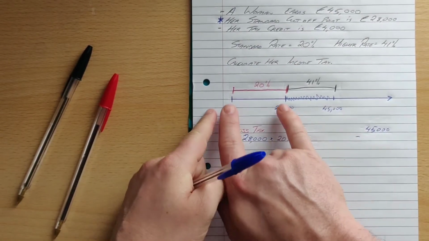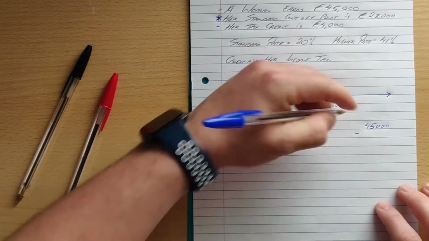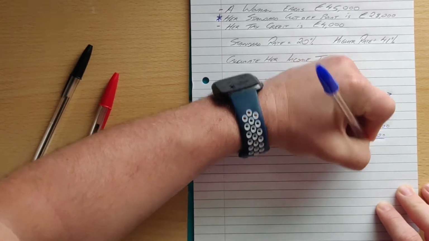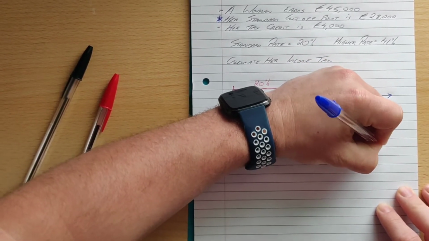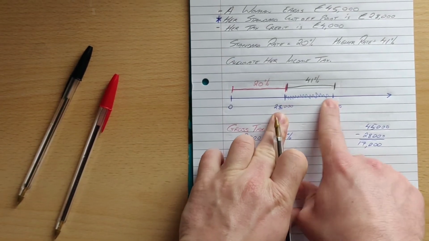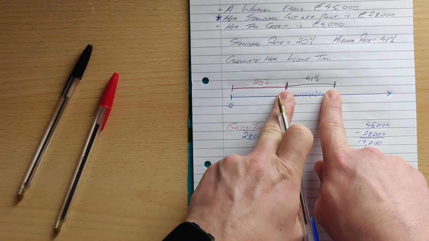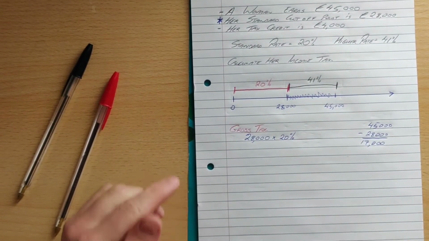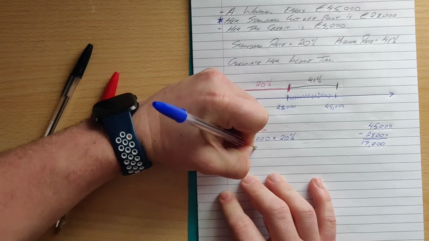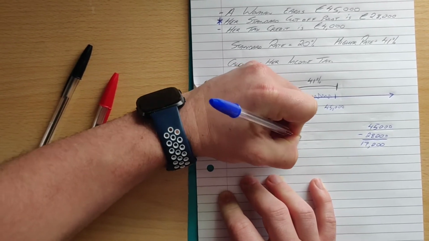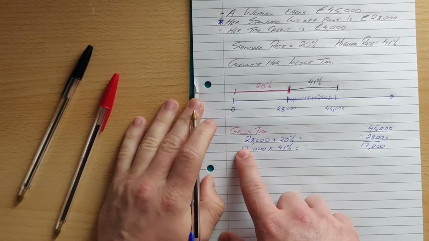And this section, if we work it out here on the side, 45,000 is the whole thing. This bit is already gone. So we take away 28,000 and that leaves 17,000. So this blue section here is 17,000. 17,000 is taxed at 41%. So 17,000 by 41%. Now I'm going to work out what both of those are.